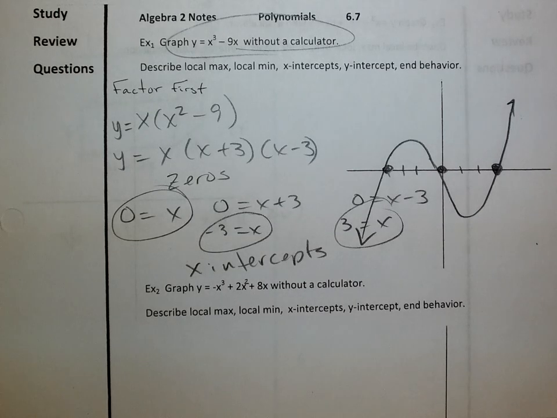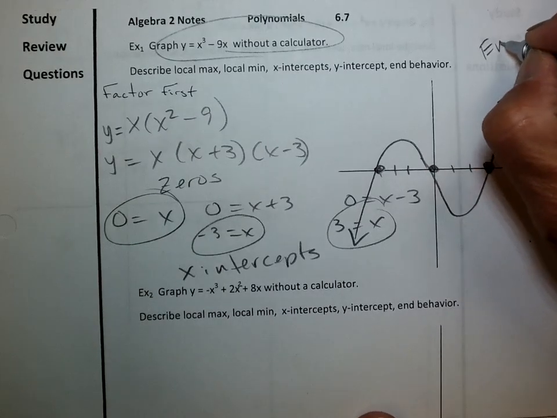I didn't give you any y values. I don't want the y values. I just want you to see how the graph works, okay? That's definitely how it works. Now let's talk about end behavior. Okay, end behavior.